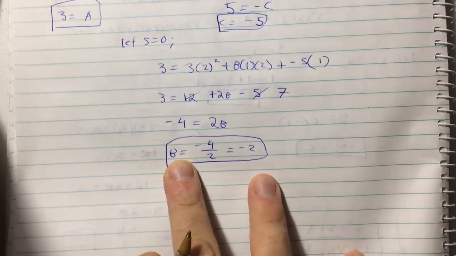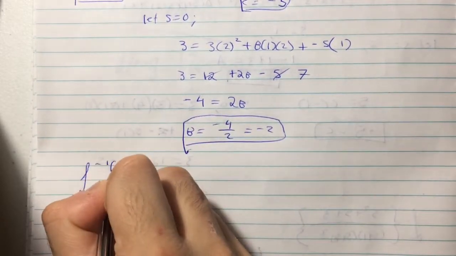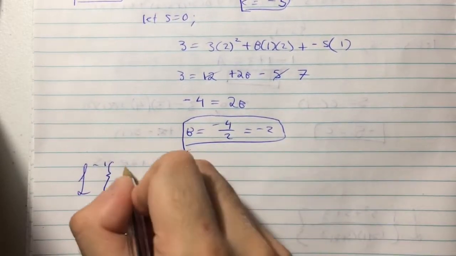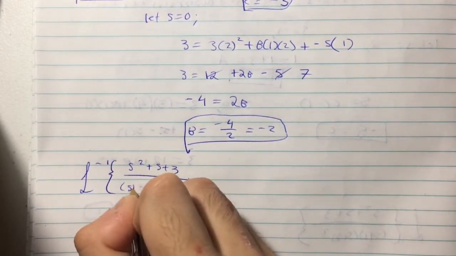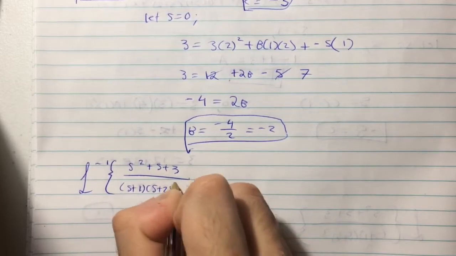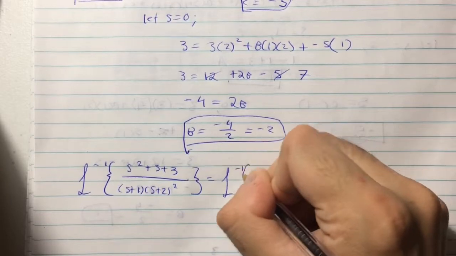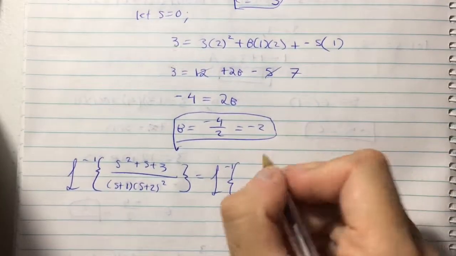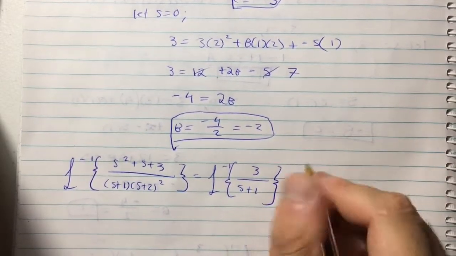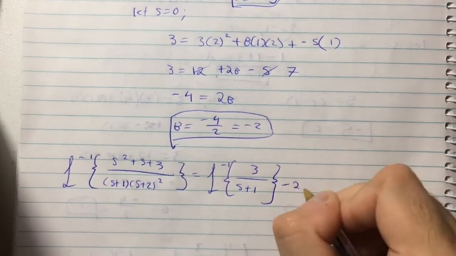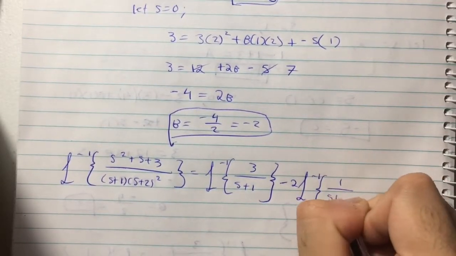Now I can solve my inverse Laplace transform. It's relatively straightforward from here. So the inverse Laplace transform of s squared plus s plus 3 all over s plus 1, s plus 2 squared is equal to the inverse Laplace transform of a, and a is 3 over s plus 1, and then it's going to be minus 2 times the inverse Laplace transform of 1 over s plus 2. I just took the 2 out the front straight away.